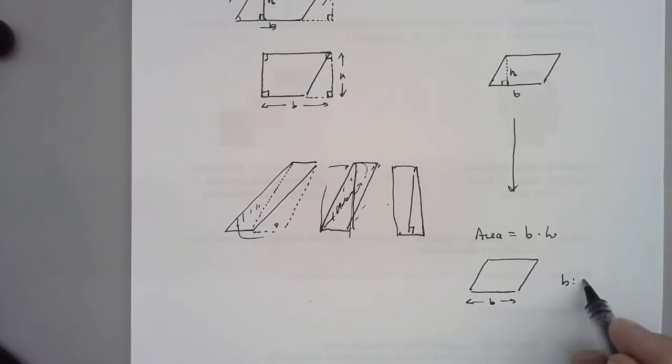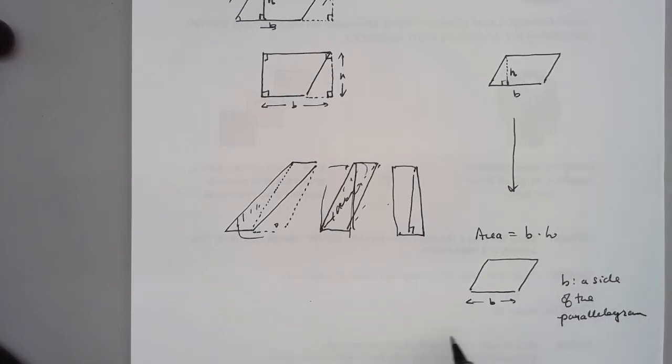So the base is a side of the parallelogram. And since parallelograms have opposite sides the same length, I often talk about these two things are the bases of the parallelogram because they are the same length.